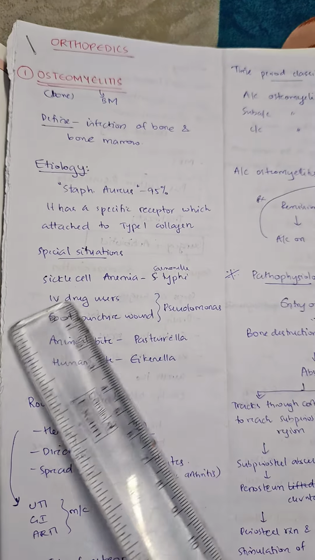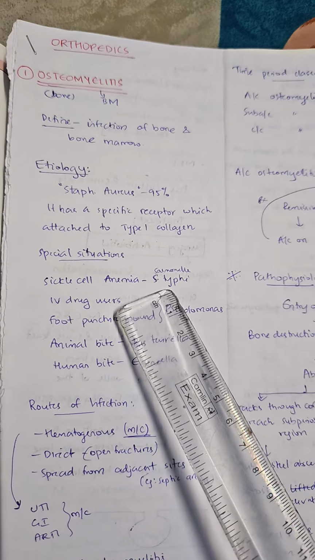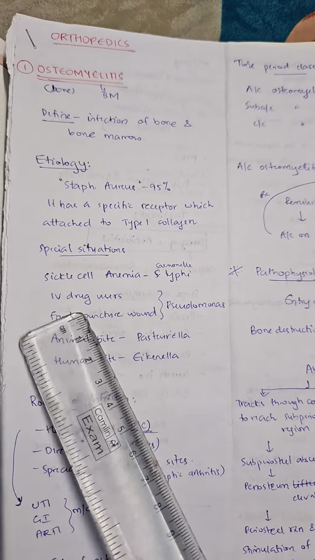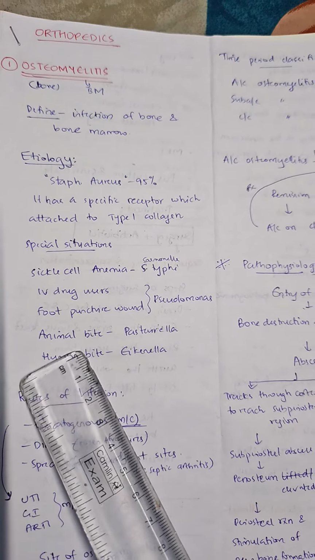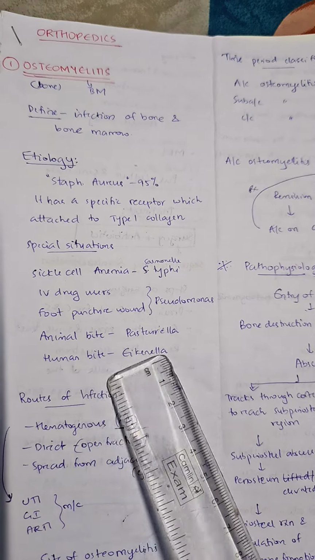So, special situations. In sickle cell anemia, Salmonella typhi is the most common cause. In IV drug users and foot puncture wounds, Pseudomonas can be a cause. In animal bites, it is Pasteurella, and in human bites, it is Eikenella.